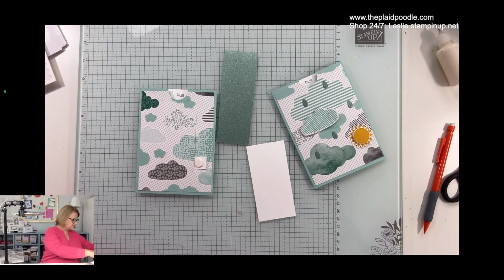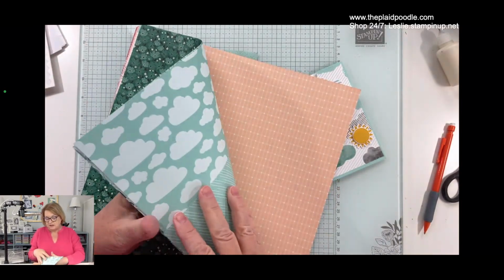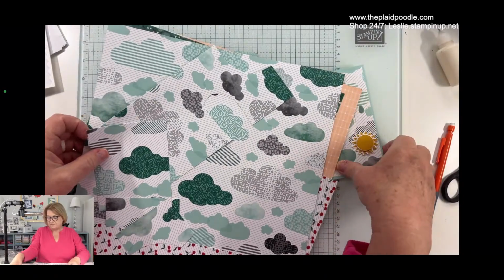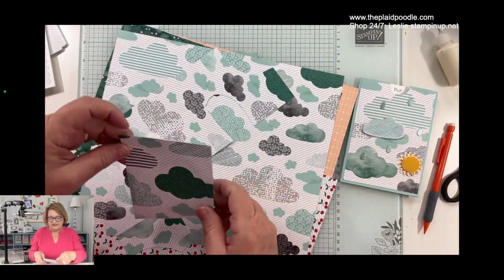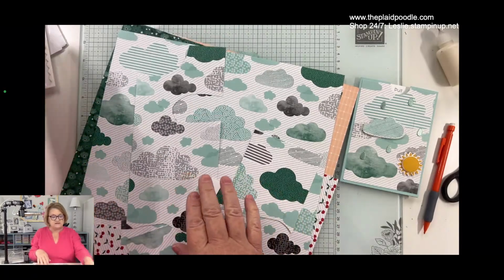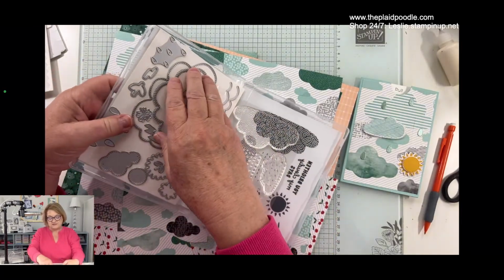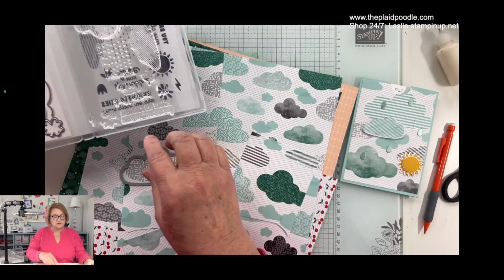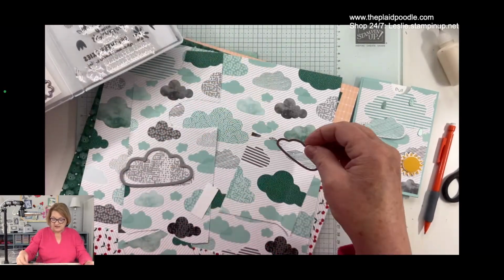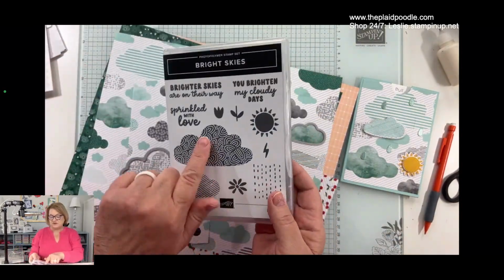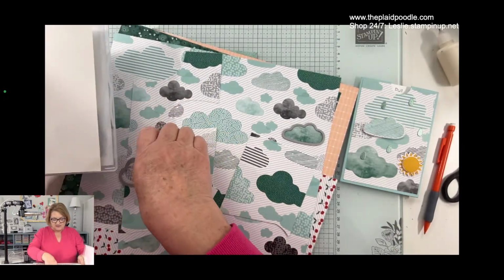And then that paper I was talking about earlier, the Sunny Days paper, I'll show you what I did there. I used this paper for our front panel, but they have these clouds on here, and 2 of the dies from the Bright Skies bundle will work with these clouds. Let me see if I can find another little cloud. There we go. So instead of stamping them, which I could have done, but why?